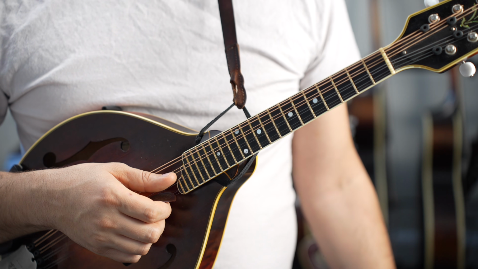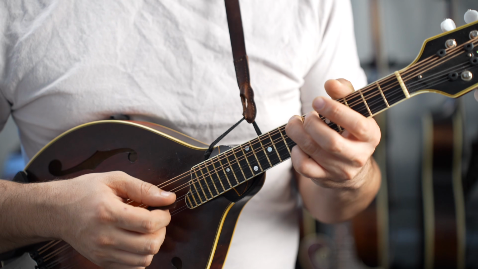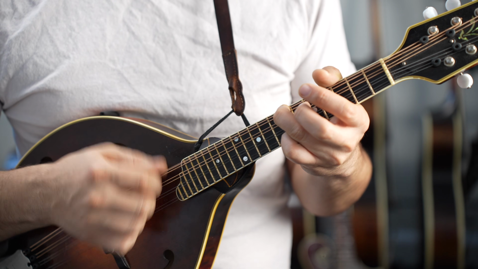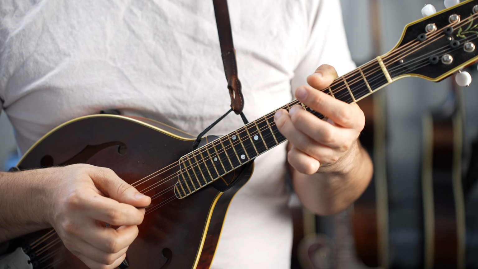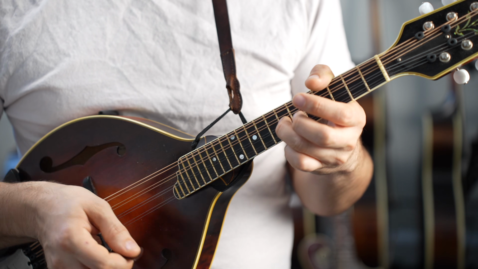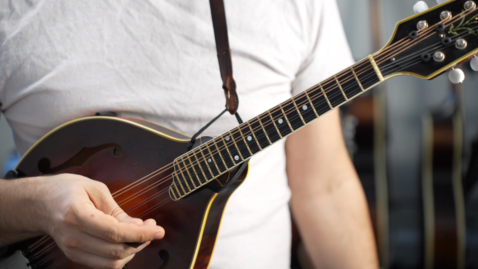So that's the best place to find unison notes on the mandolin. Unison just means the same note. So again, 7th on the G, open D, 7 on the D, open A, 7 on the A, open E. Those are little groups of unison notes.